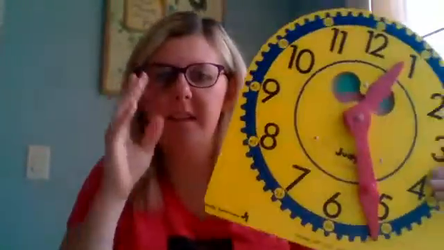You may have seen something like this in your class before. It's a similar concept. All clocks are the same, and these are called analog clocks. Digital clocks are the same time. It's just you have to use this and it goes around. Okay, so one of the skills that we have to learn in second grade is telling time to the 5 minutes.